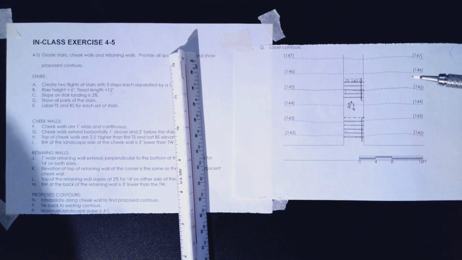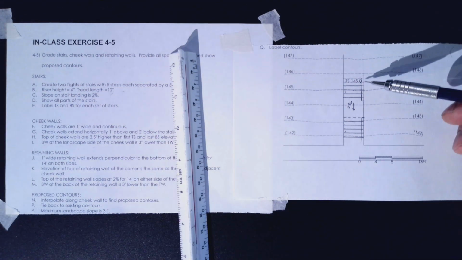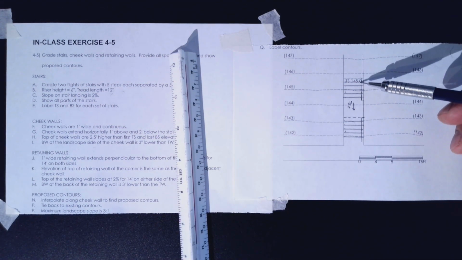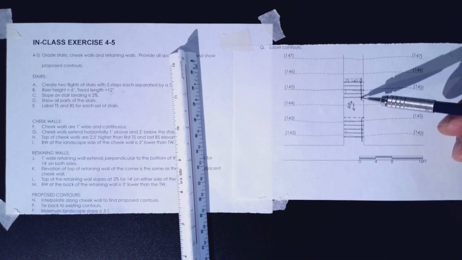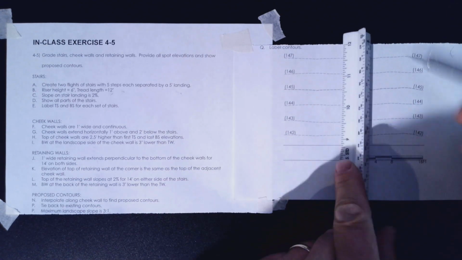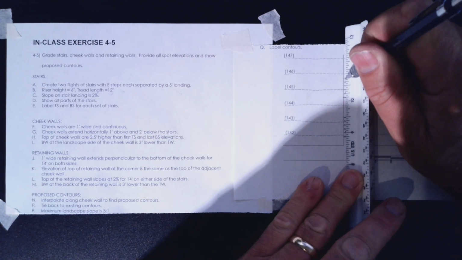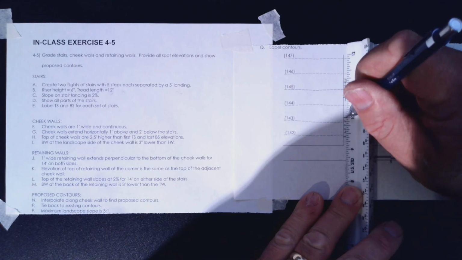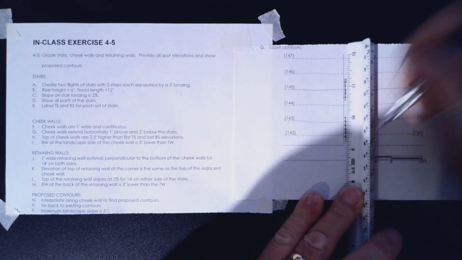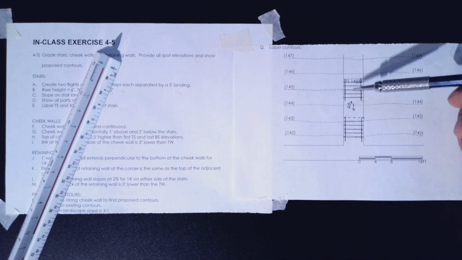What you'll notice I did was, we have to remember that extension at the top. The railing has to go a foot above the top of the stairs, or the top riser, and then also has to extend a foot beyond the bottom riser. So we'll draw those in on both sides. Like that, and like that. Okay, so now we've got the stairs drawn in.